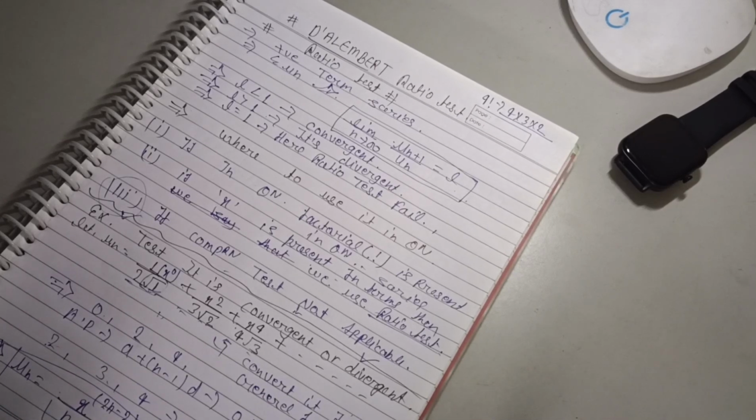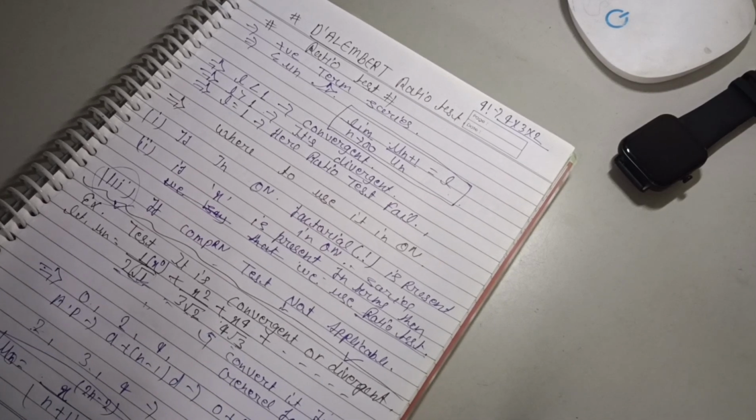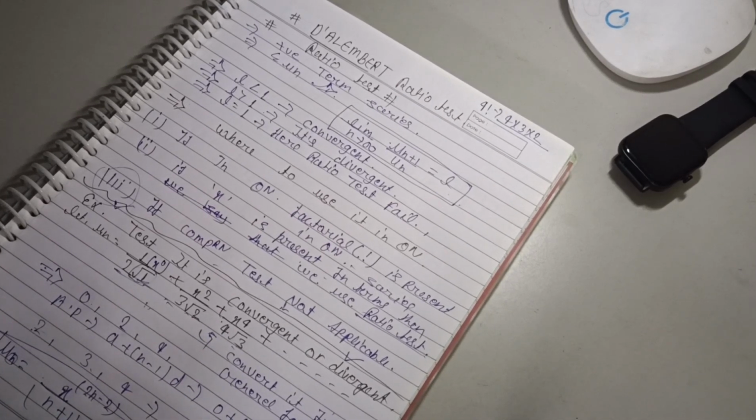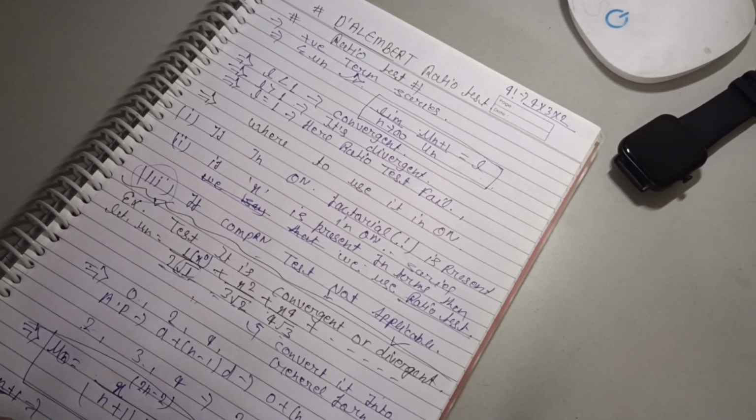Now we will do what? Un plus 1. Literally my battery is very low, I'm scared it should not switch off, otherwise my whole hard work will be wasted.